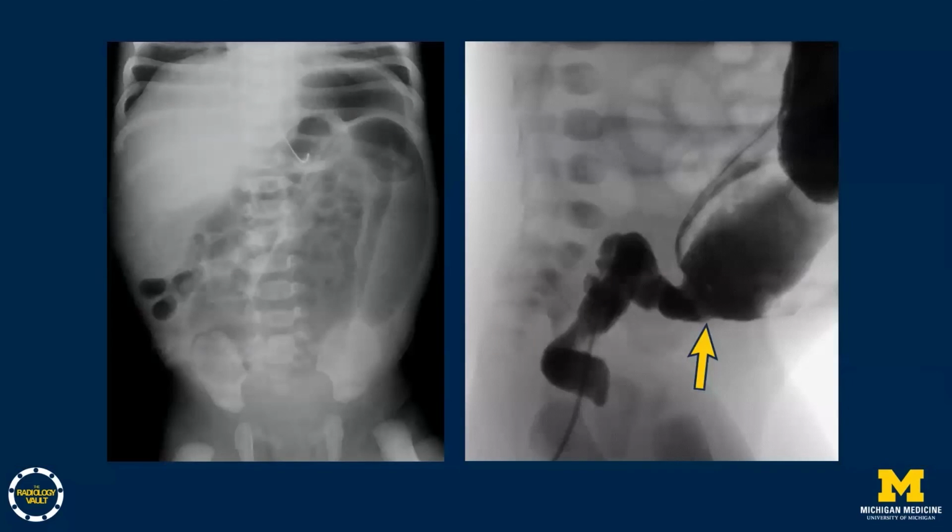In another patient, very dilated loops of bowel on the abdominal radiograph on your left, filled with debris, that'll probably be retained meconium, and on the lateral view of the contrast enema, we can see a narrowed rectum and a transition zone to more dilated sigmoid colon indicated by the arrow. So that is what you'd be looking for with Hirschsprung disease.